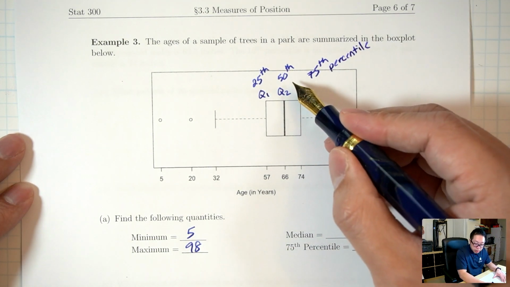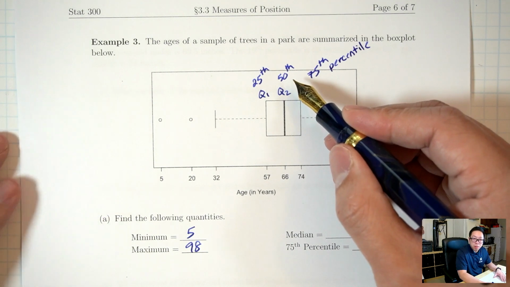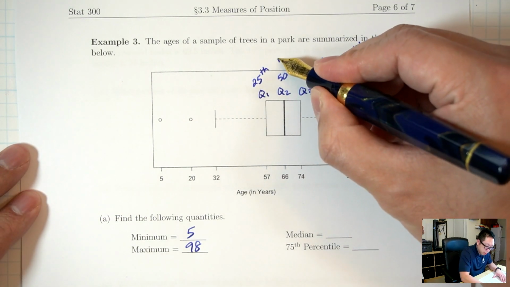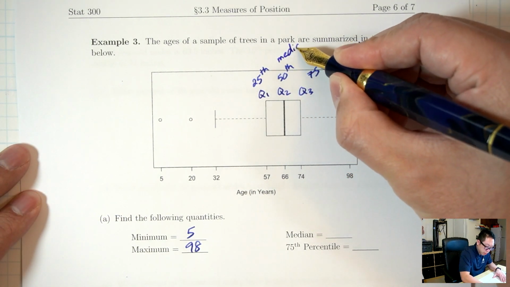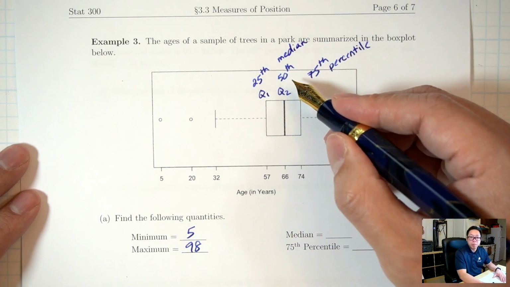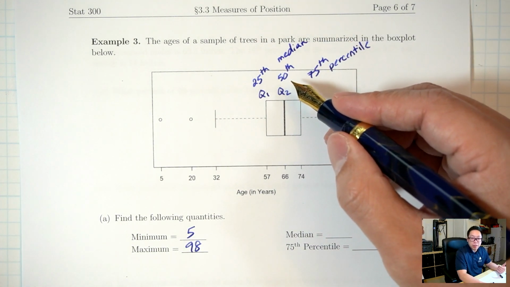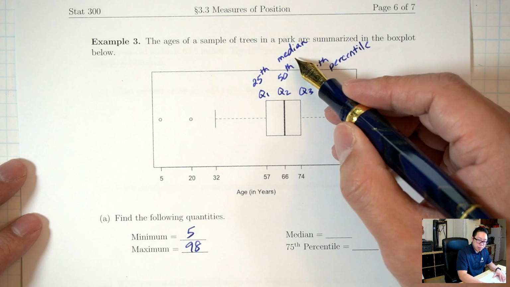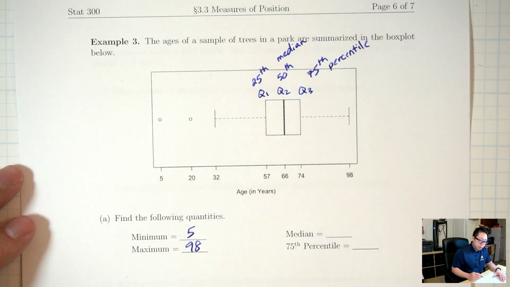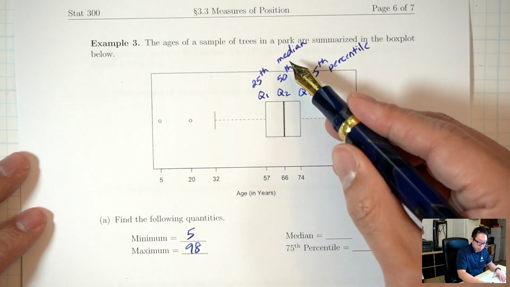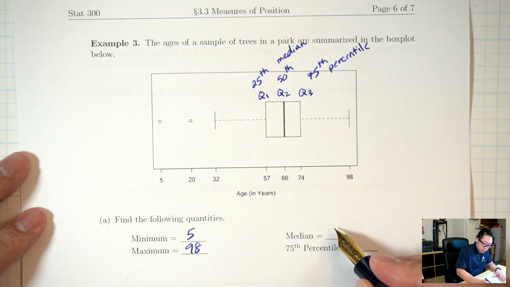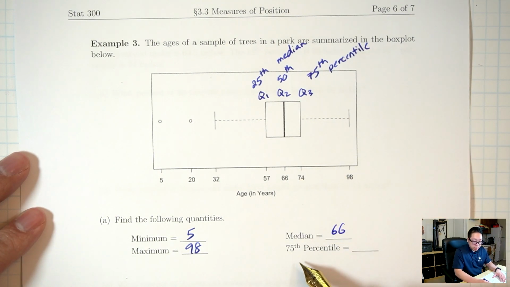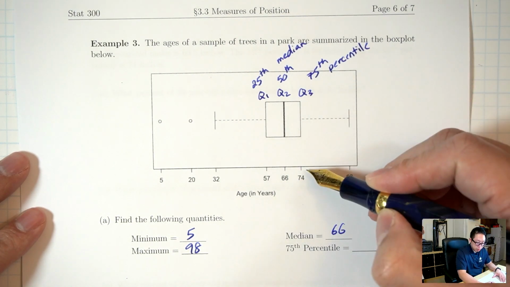The 50th percentile is just another name for the median, right? Because the 50th percentile means that 50% or half of your data is below it. So that's just what the median means. And then to answer this, the median is just 66. 75th percentile is Q3, which is 74.